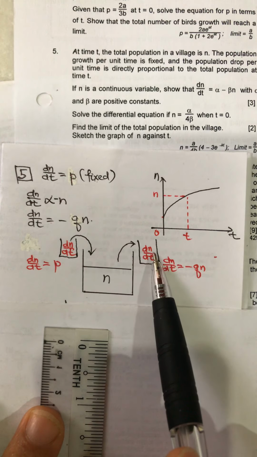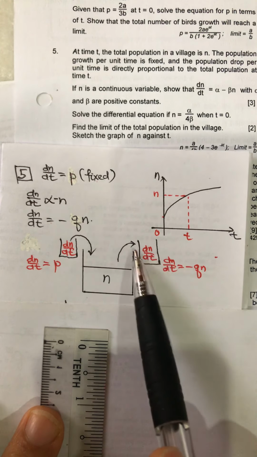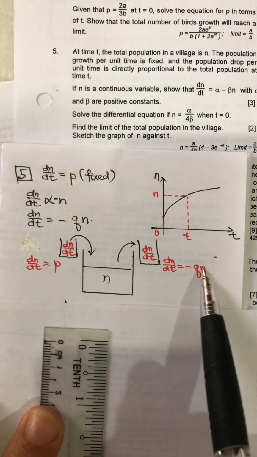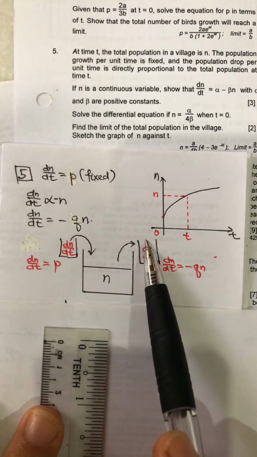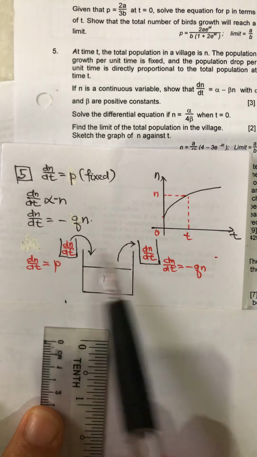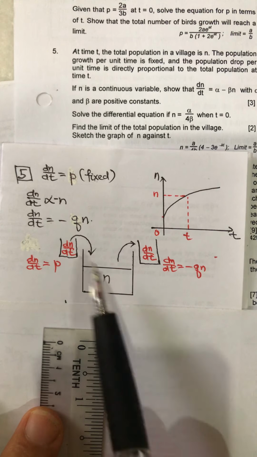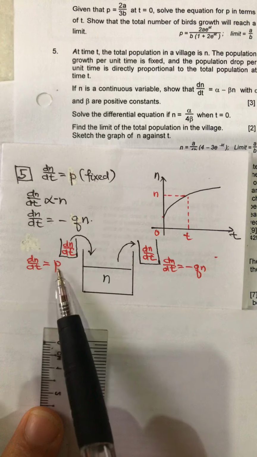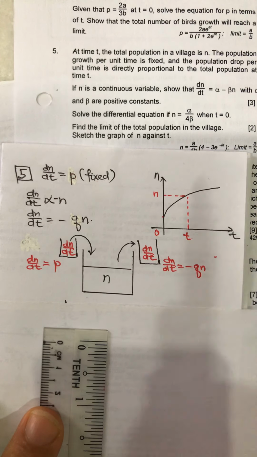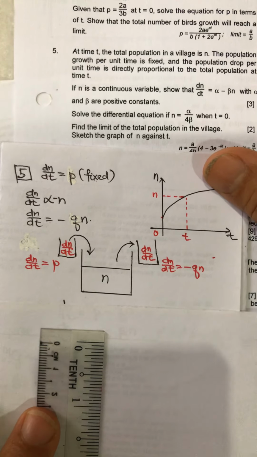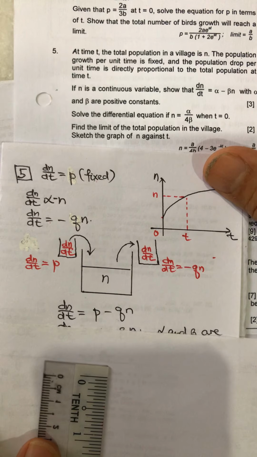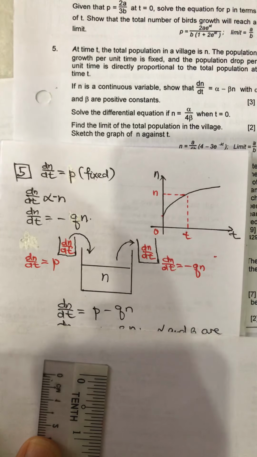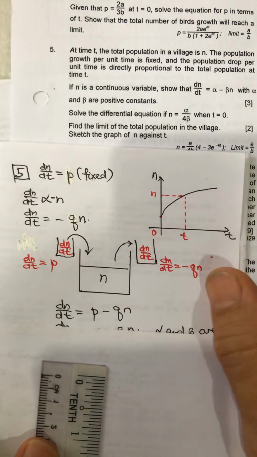And then the number of population die is negative qn, so this one is die, take out. So the overall change, the gradient dn over dt, will be this one minus this. That means we expect the growth to be faster than the death. Okay, the growth usually will be faster.